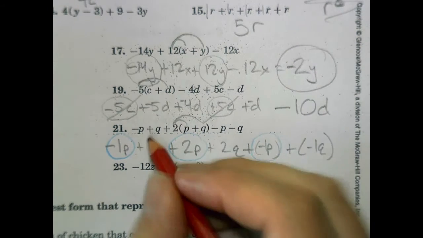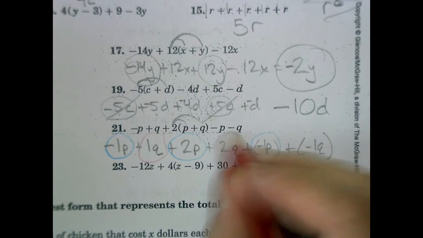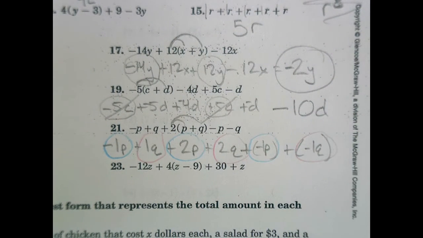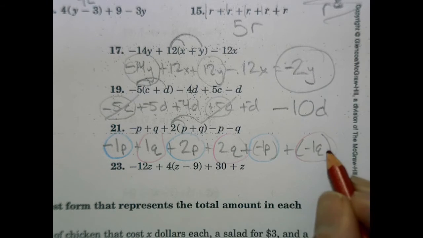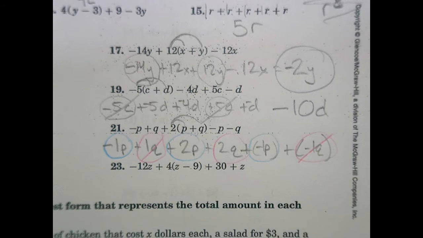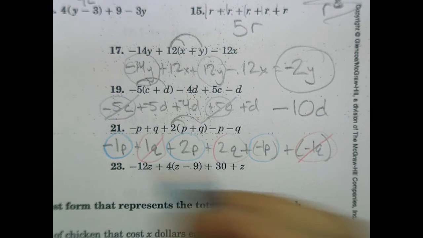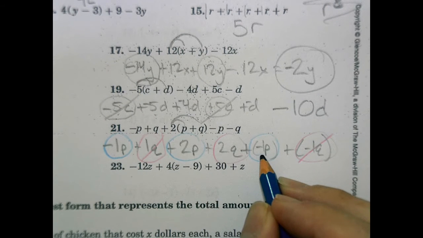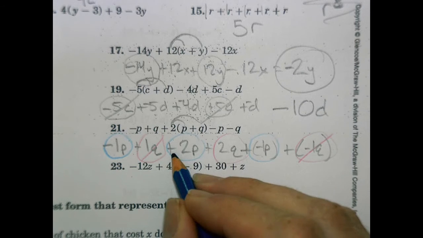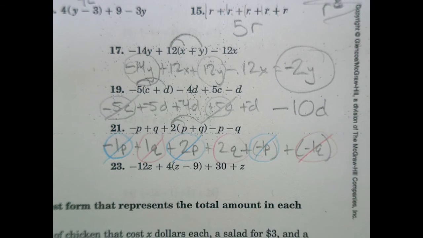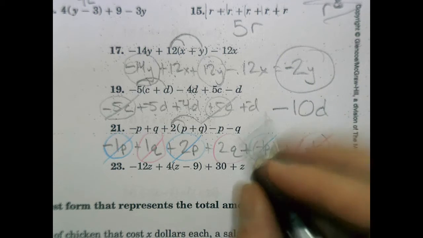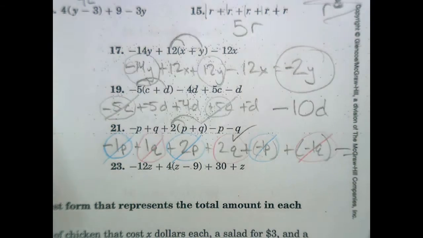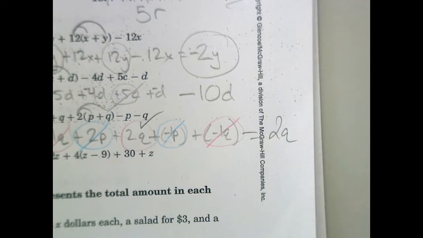I have q's. I have 1q, 2q, and negative q. So in this case here, my 1q and negative q becomes 0. And then over here, I have a negative 1 and a negative 1, which is negative 2, plus 2 becomes 0. So all I'm left with then is this one right there, 2q, as a solution.